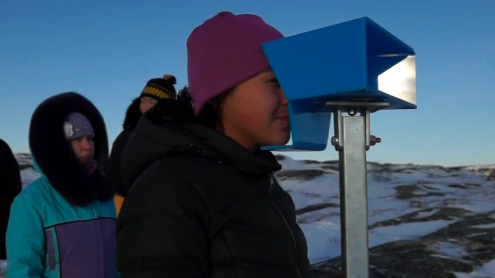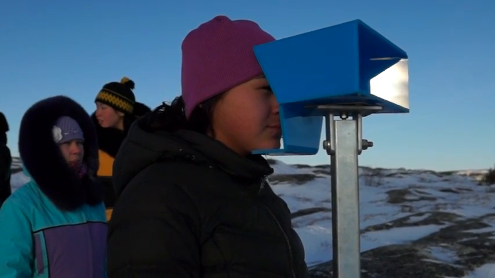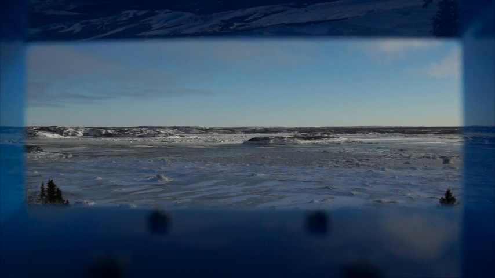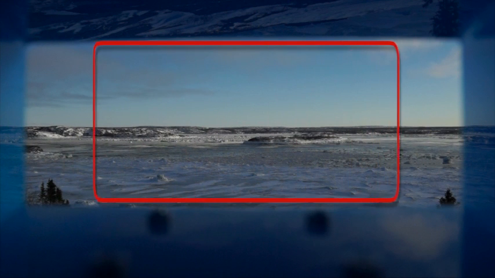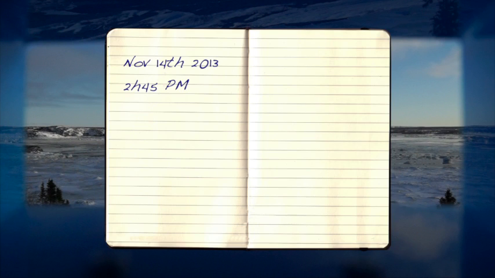It's very easy to use. Simply put your chin on the shelf and look through the ice viewer. It is pointed at the sea or the river. And since it doesn't move, regardless of who does the observation, the field of view will always be the same. And when you look through the ice viewer, you should see if there is ice or not at the experimental site. You can then simply record in your notebook the date and time, and whether you see only water, water and ice, or only ice.